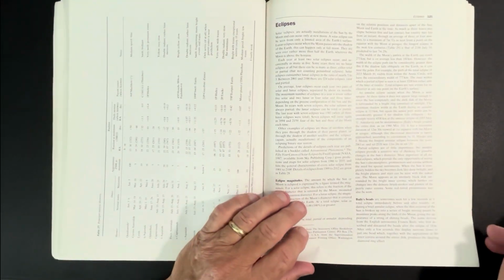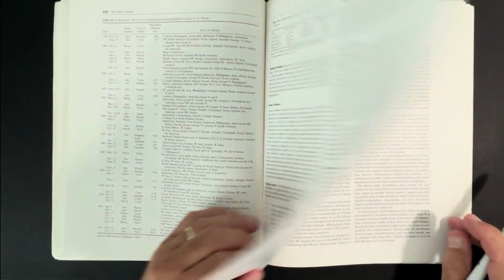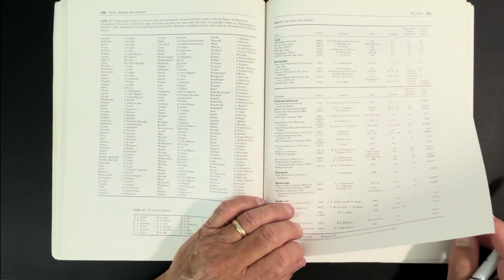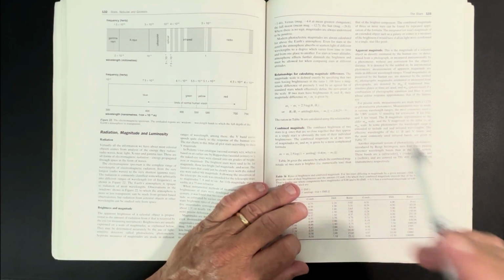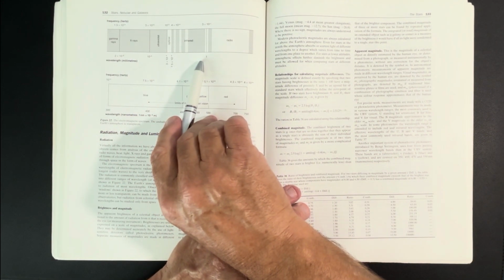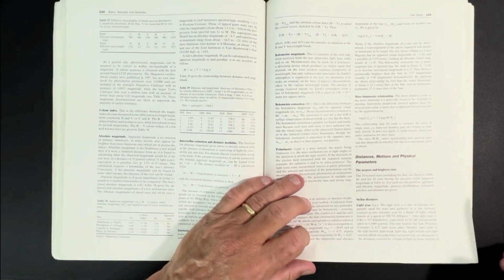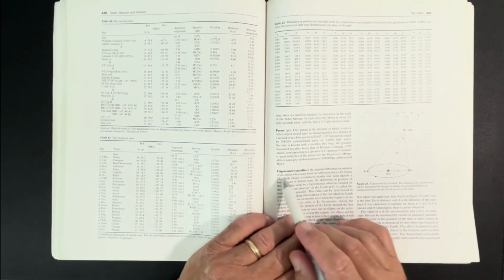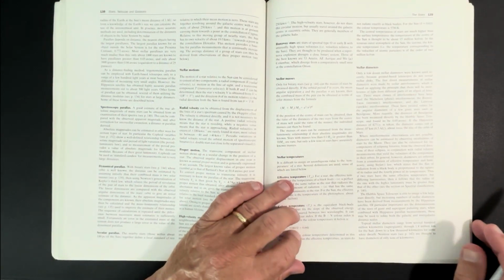I know this is really, if you're familiar with everything in this book, you're going to know a lot about it. Talks about eclipses, occultations, aurora. Let's see what we got. Okay, stars, nebulae, and galaxies. Okay, just more breakdown of information. Okay, this goes into the electromagnetic spectrum, distances, motions, physical parameters, parallax, trigonometric parallax here, some of the bright stars.